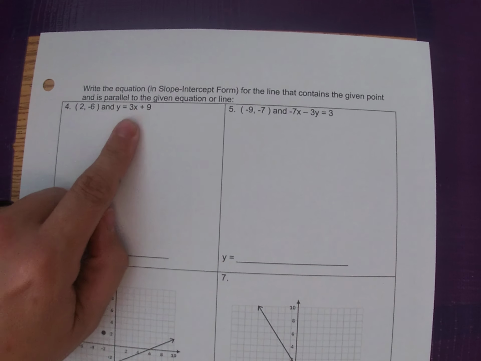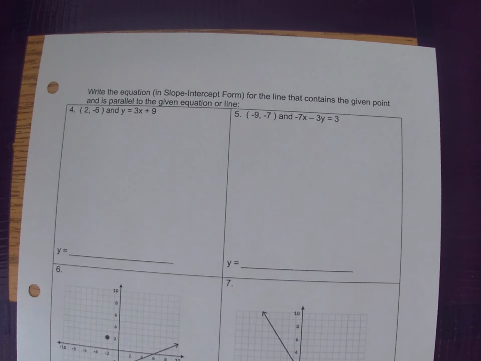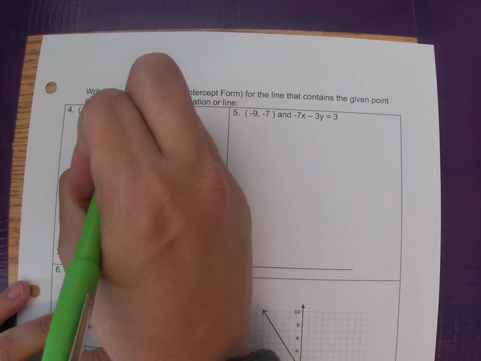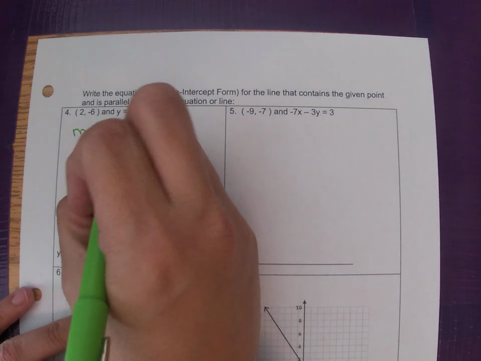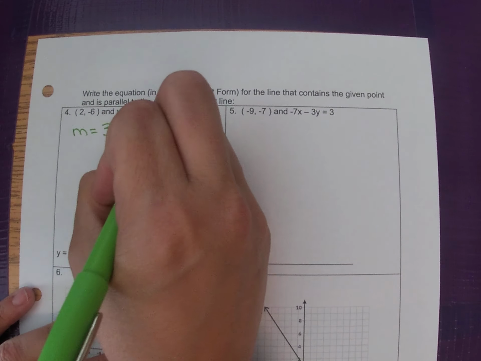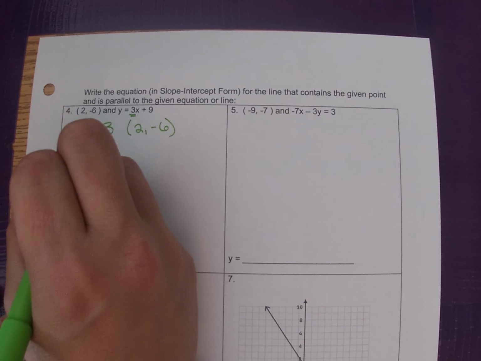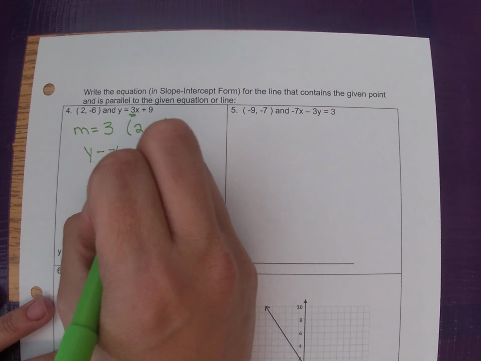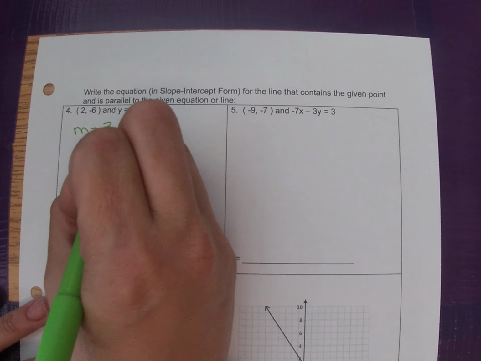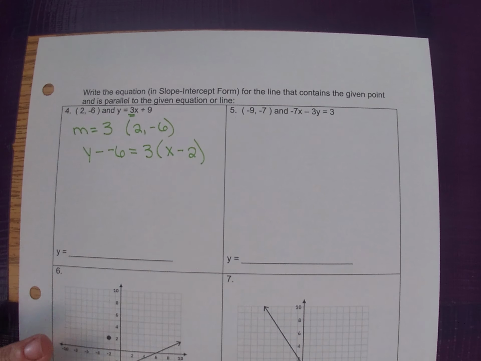Okay, so let's say I want to write the equation of a line that is parallel to this and that passes through this point. So I'm going to find my slope. My slope is 3. And I want to keep the slope the same because parallel lines have the same slope. Right? And then I'm going to plug into point slope form. So I'm going to say y minus -6 equals m times x minus my x coordinate, which is 2. Right? I need to solve this for y.